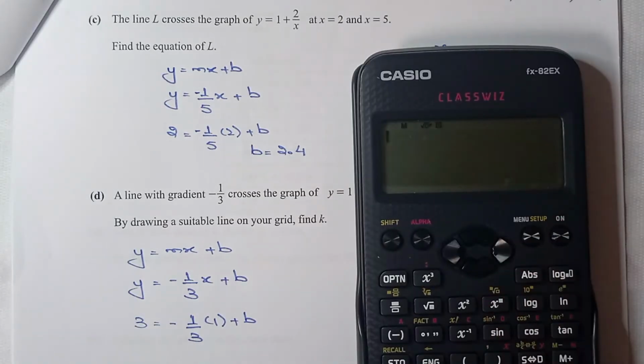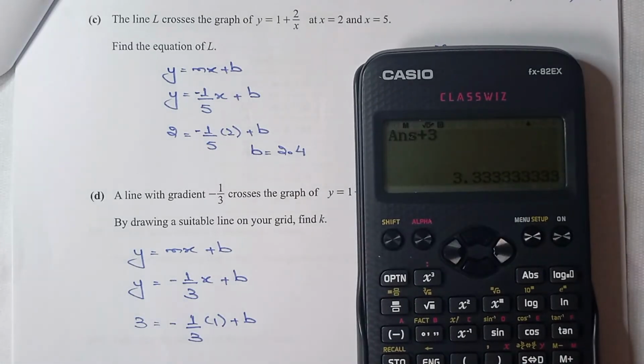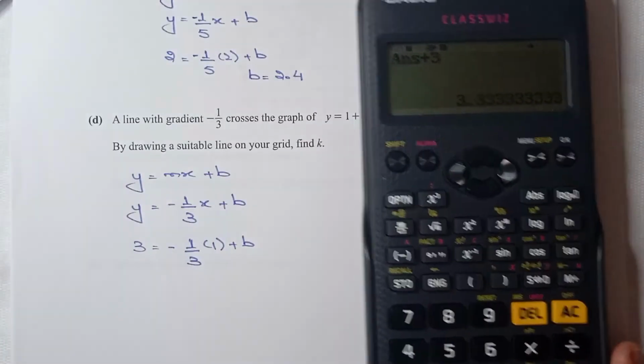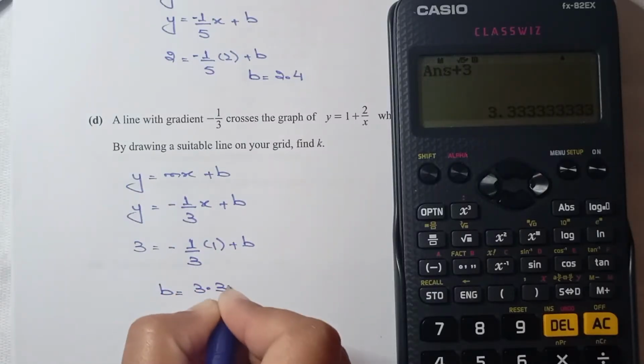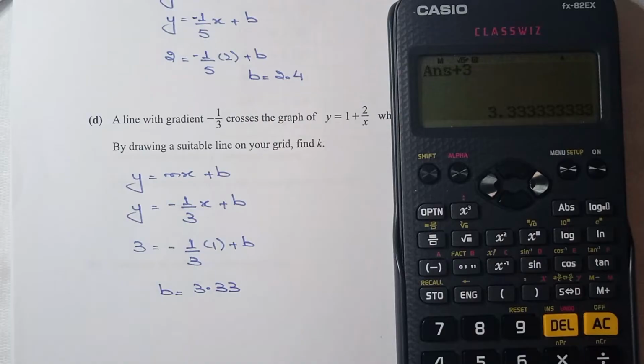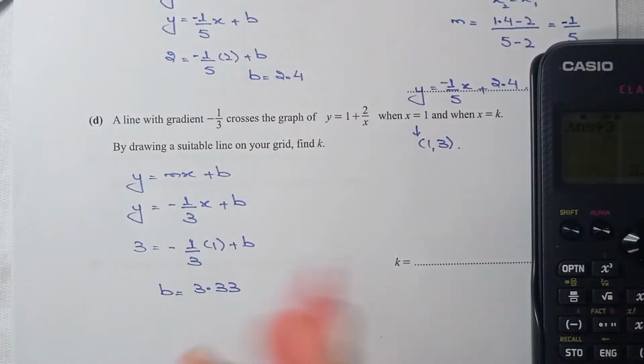So we have 1 by 3 and then adding 3. So this would be 10 by 3, or we can say 3.33. So this would be the value for b, that is 3.33. So the equation of line would be y is equal to minus 1 by 3x plus 3.3, where 3.3 is the y-intercept.